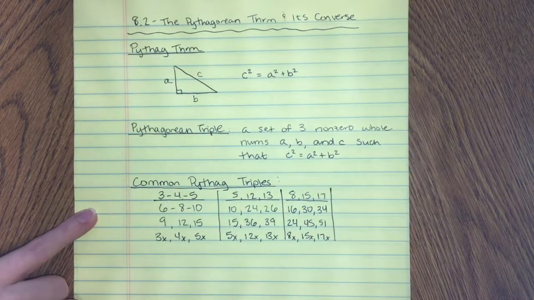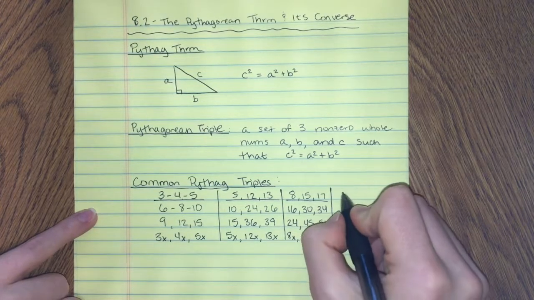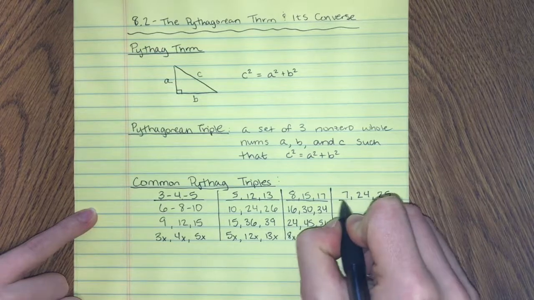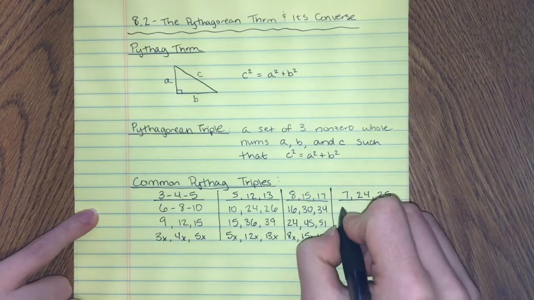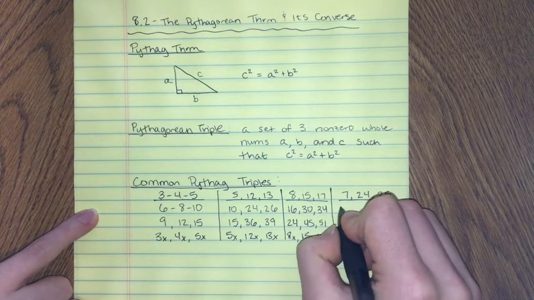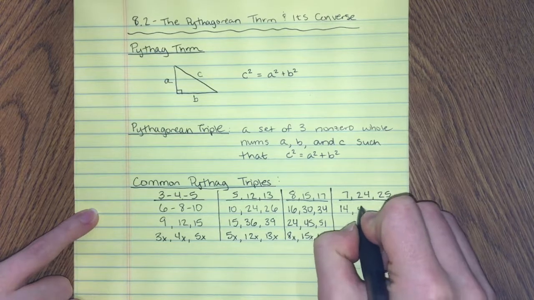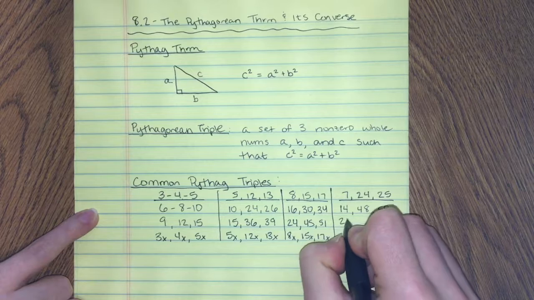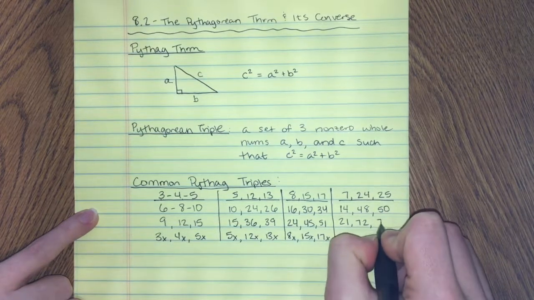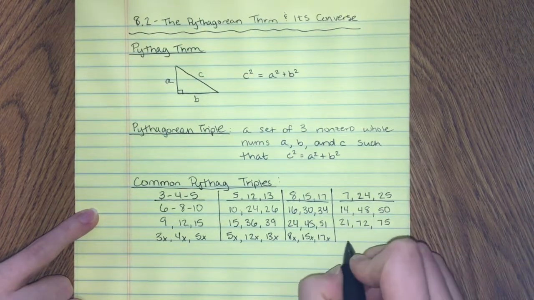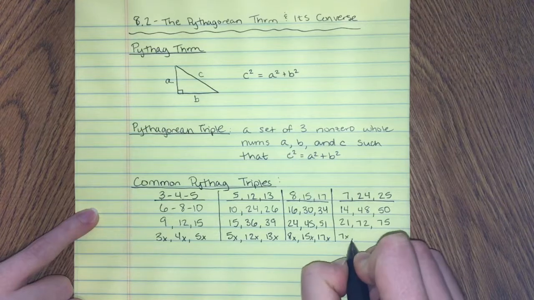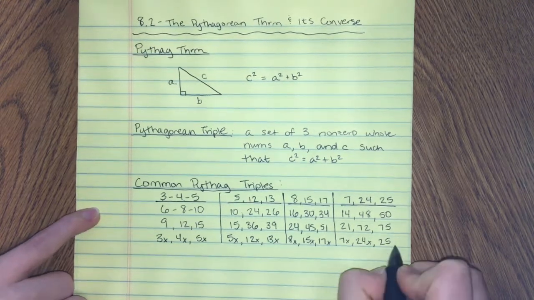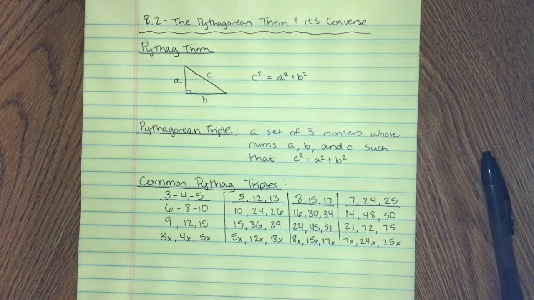Our last Pythagorean triple set is 7, 24, 25. Doubled, we get 14, 48, 50, and tripled, 21, 72, 75. And given any value x, the triple is 7x, 24x, and 25x.